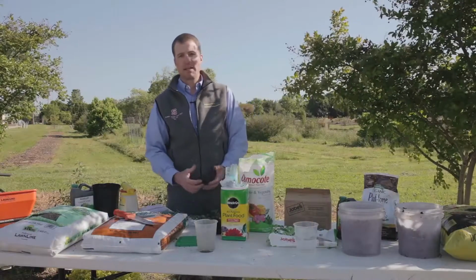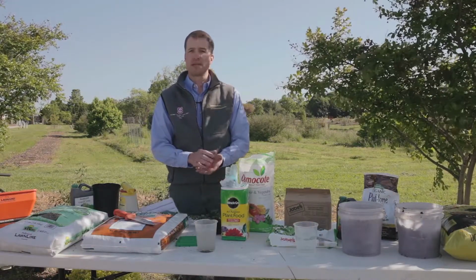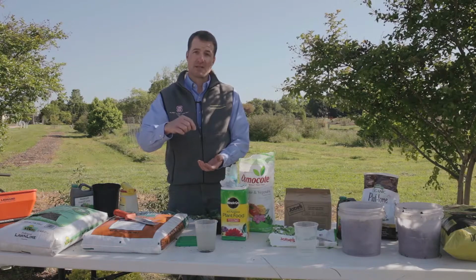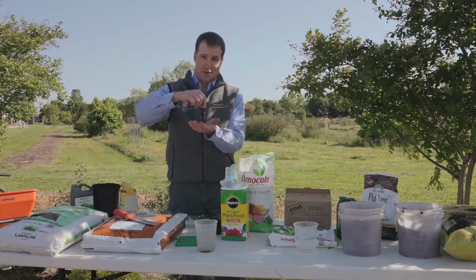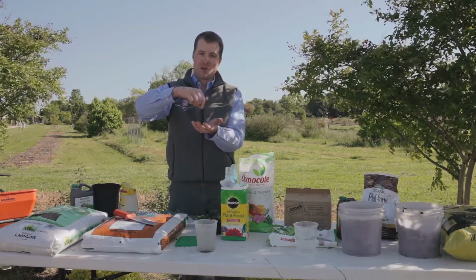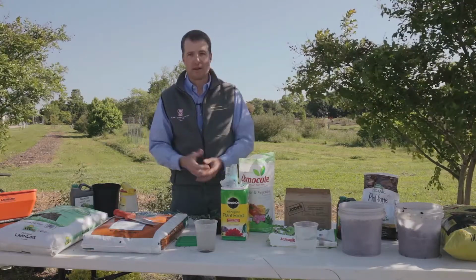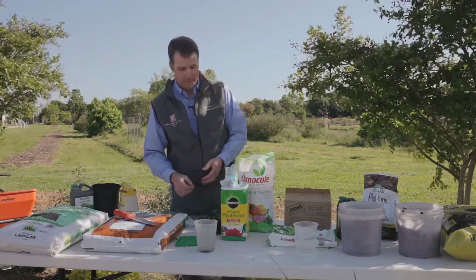One thing you'll notice about 10-10-10 when it's applied to a landscape situation is where the pellets actually hit the ground, they will start to dissolve. You'll see a little bit of a moist circle right around the pellet. And so again, that shows its immediate solubility.